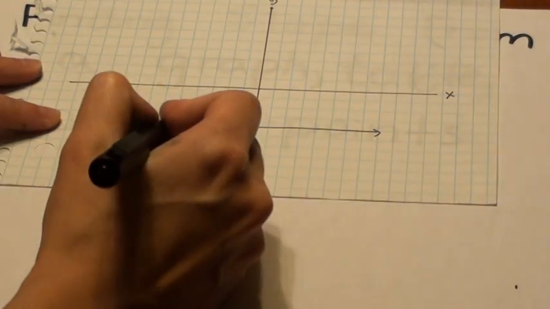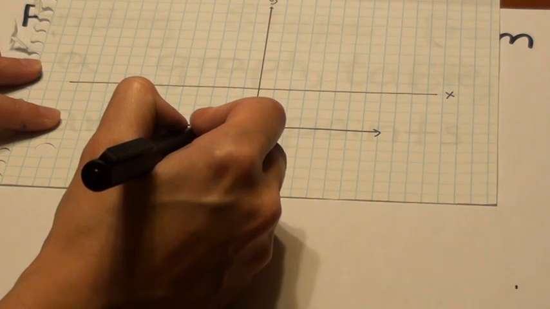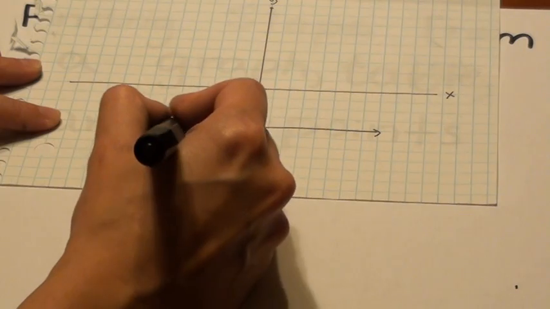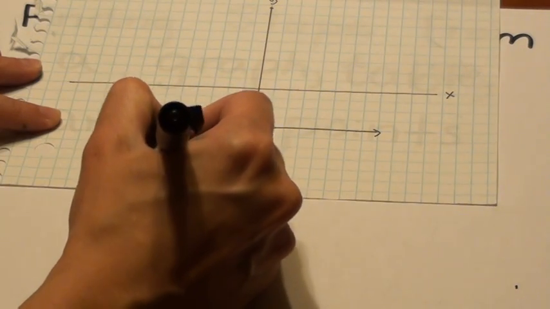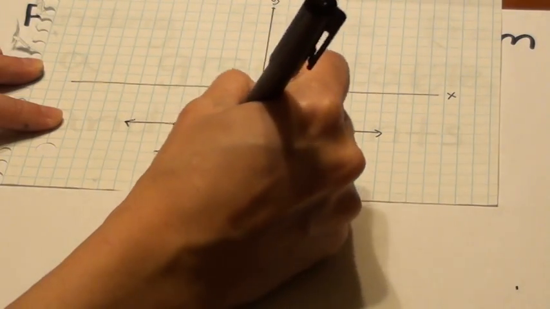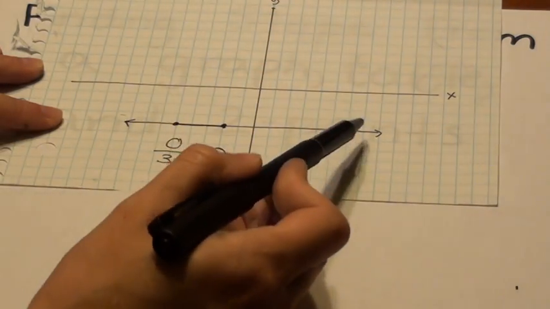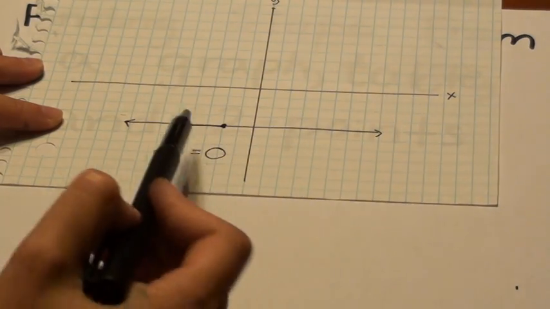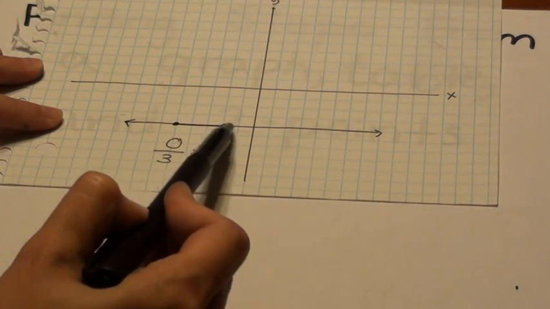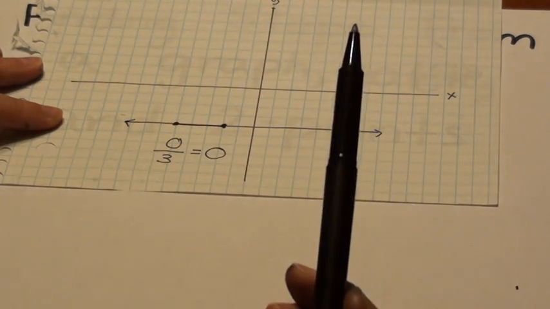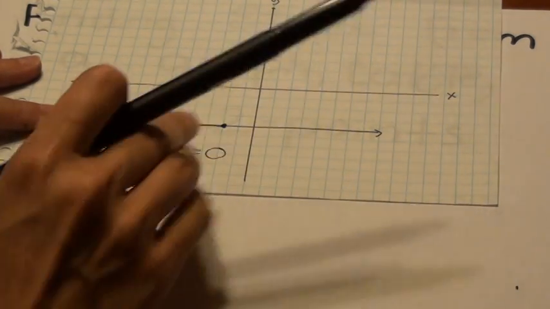Now let's talk about a rise. To get from here to here, I have a rise of 0, but I'm running 1, 2, 3. 0 divided by 3 is going to be 0. So this line has a slope of 0 because it's completely flat. There's no steepness to it. And if I were to ride my bike on this line, it'd be really easy to ride because there is no steepness. So this one has a slope of 0.